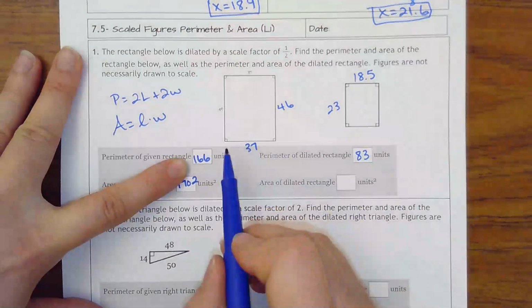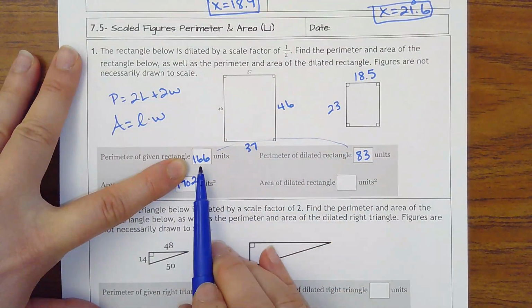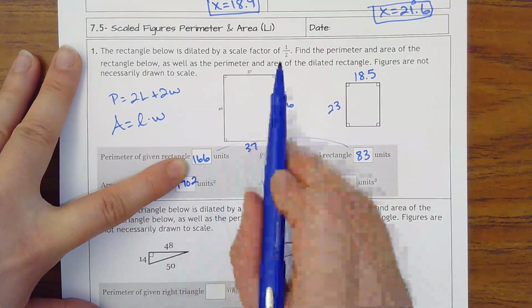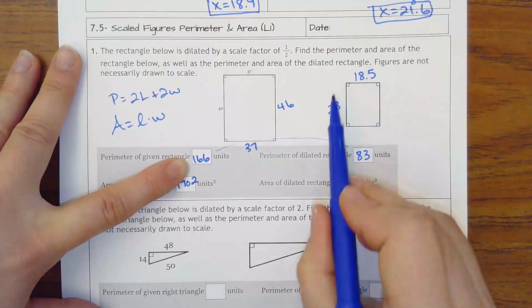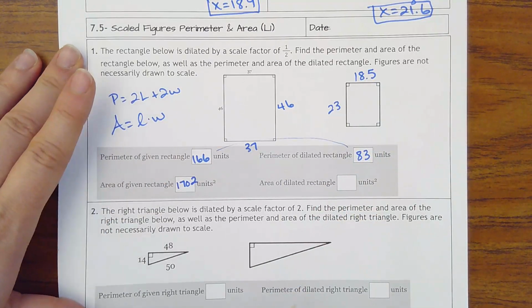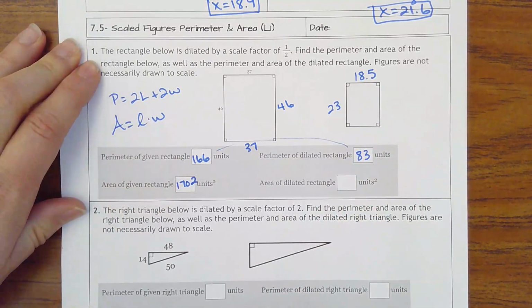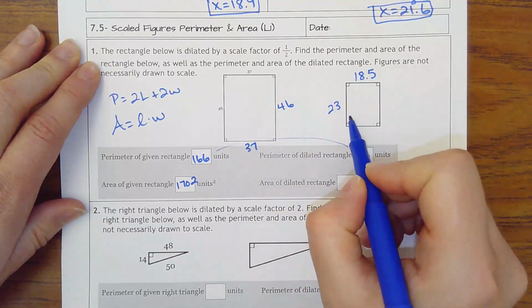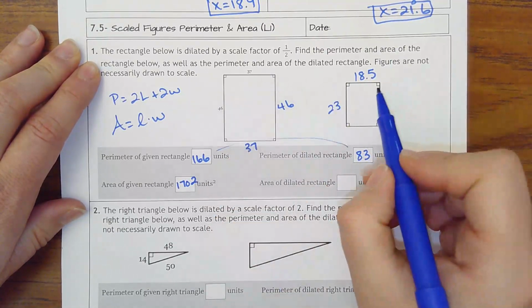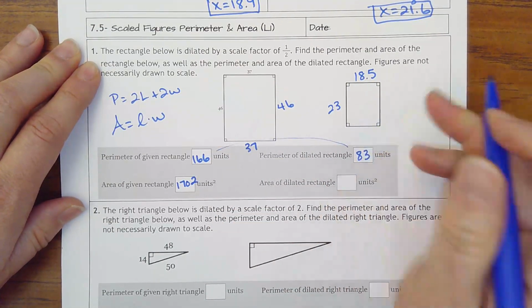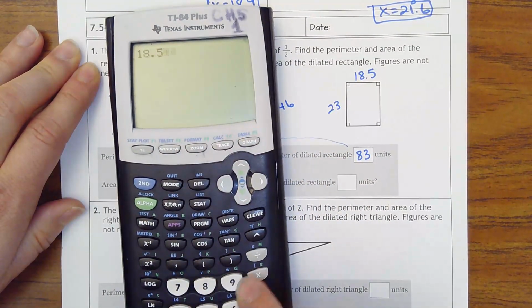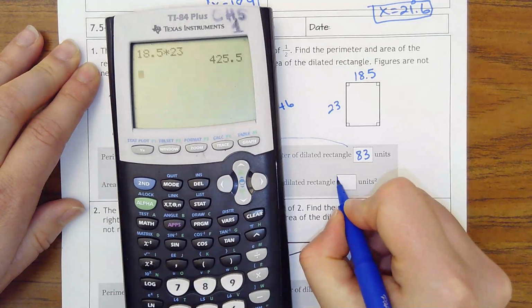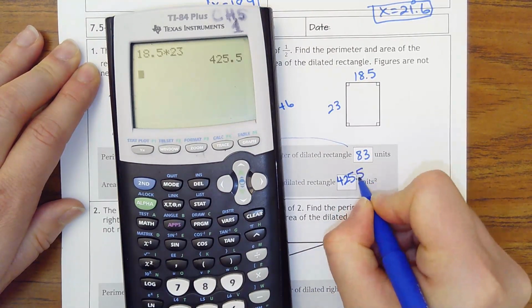So you should notice that these two are directly related. Once I find the perimeter of the first image, you can take it times the scale factor and get the other perimeter. You don't have to do the labeling. But area is not as much, because you think if I am taking this thing, I'll show you the number first and then I'll explain the connection. 18.5 times 23 is 425.5.